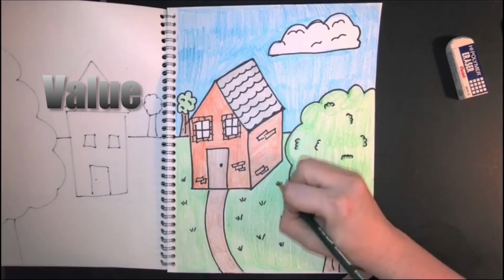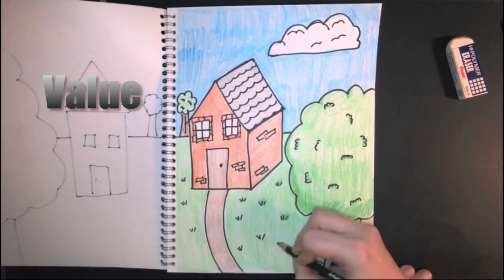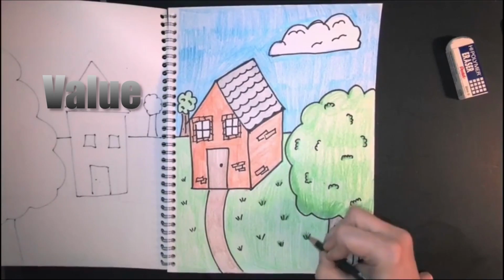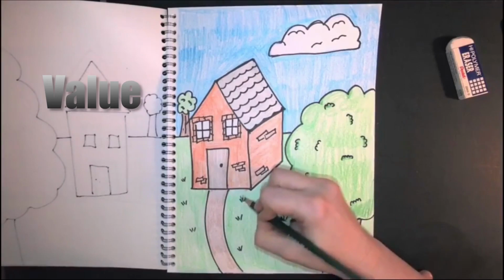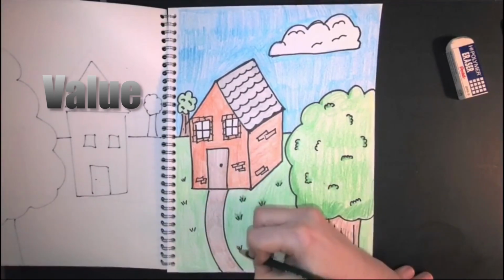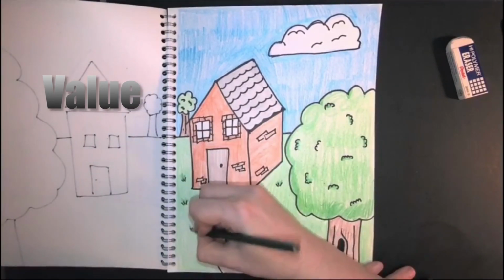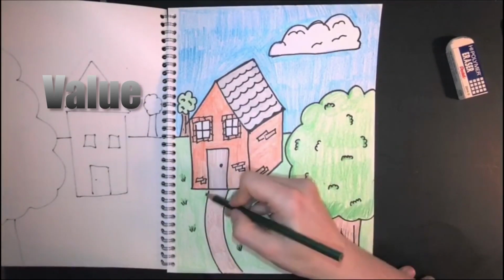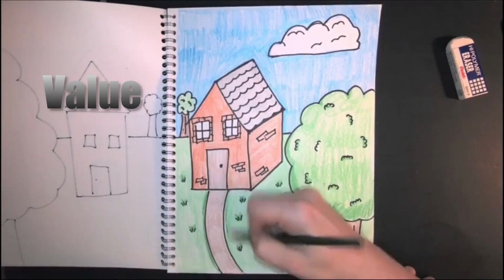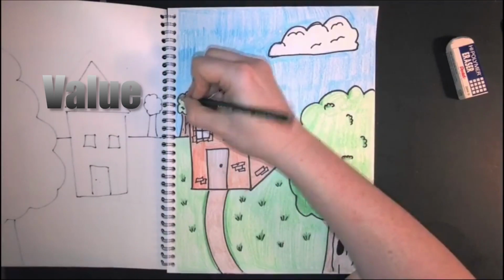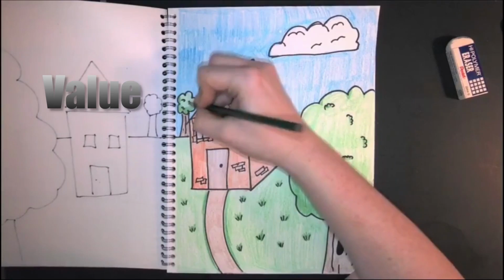I'm going to make some of these pieces of grass dark green. And I'm also going to make it dark green near the path. And I can't forget my other little tree in the background. He gets to have some dark green too.